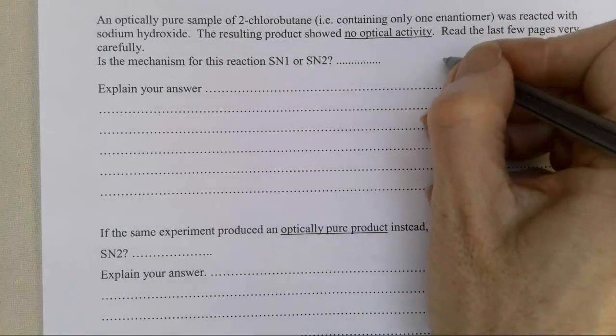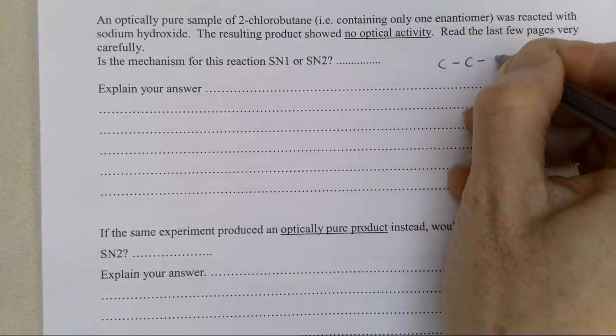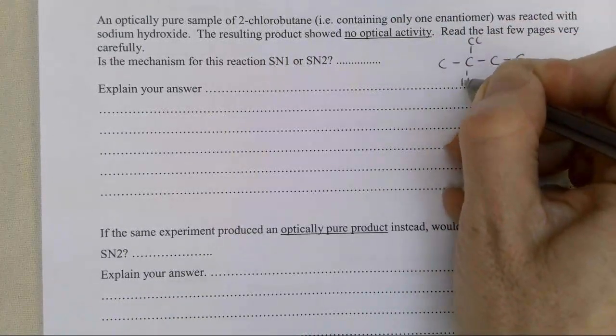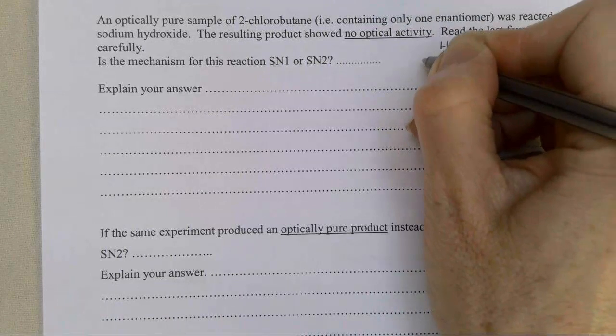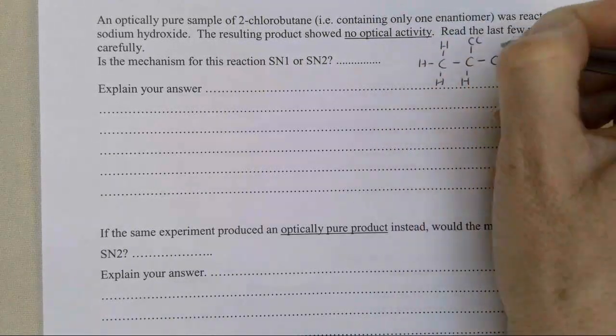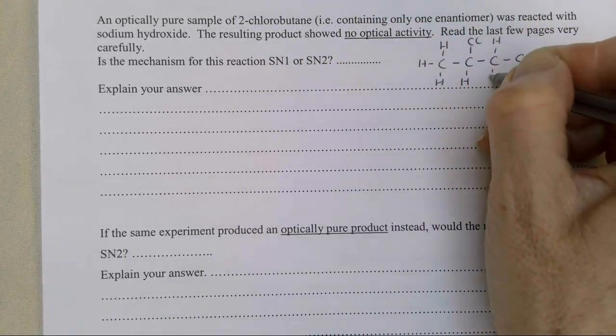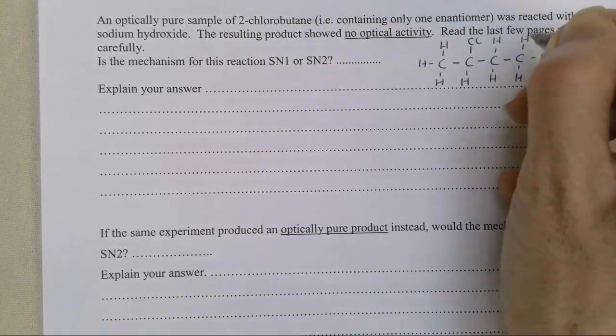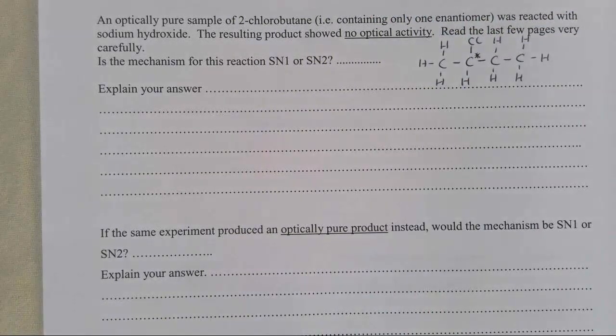So let's have a think about the 2-chlorobutane. So here's my butane molecule. My chloro is on that second carbon. It's an optically active molecule because it has non-superimposable mirror images. I can tell that because it contains a chiral carbon here.